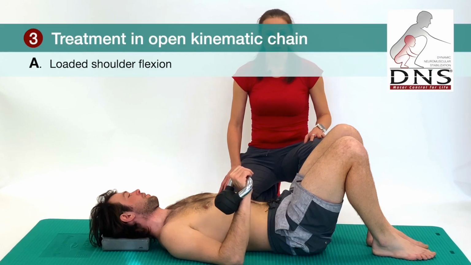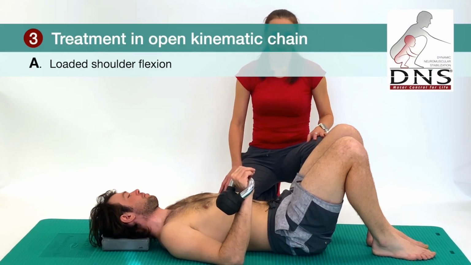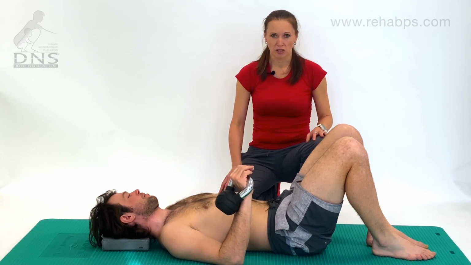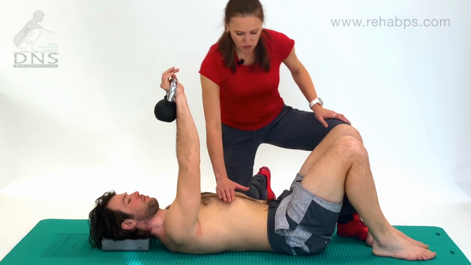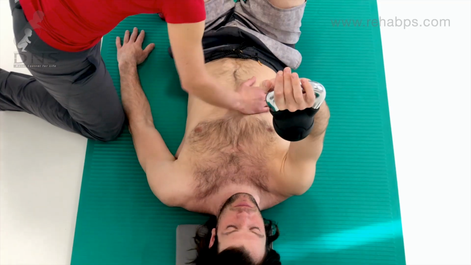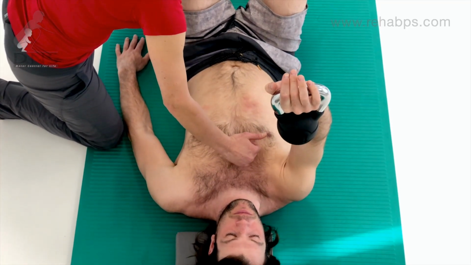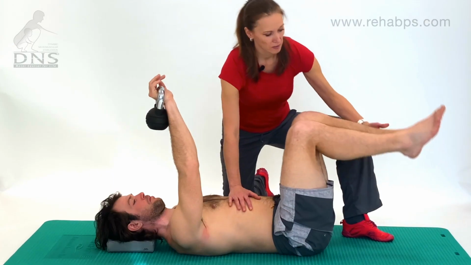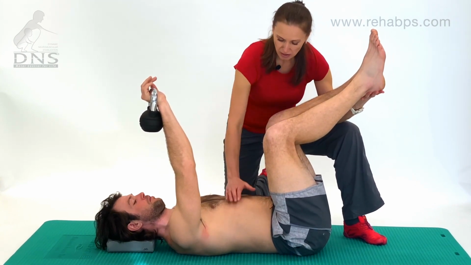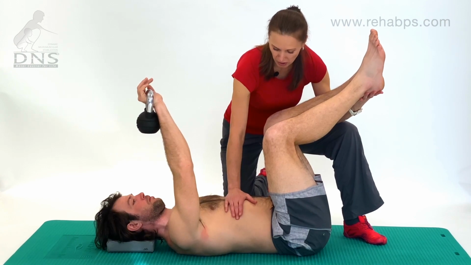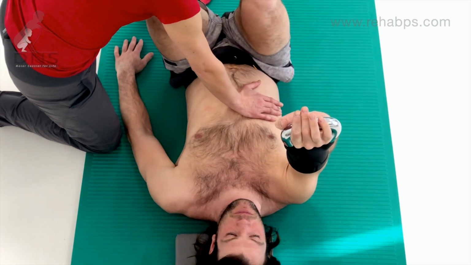The next exercise will be performed in an open kinematic chain using a kettlebell. The patient is in supine and holds the kettlebell above the shoulder in a stable position, keeping the chest relaxed on the mat, focusing on feeling the connection of the shoulder blade with the mat. Lifting the legs up, bringing the heels above the level of the knee, making sure knees are shoulder width apart.